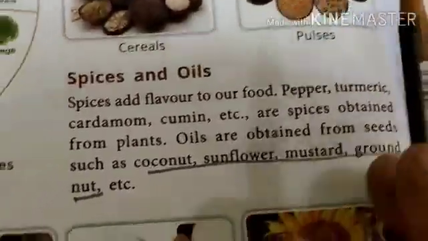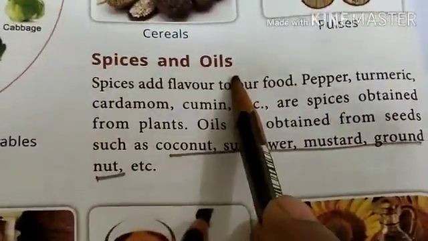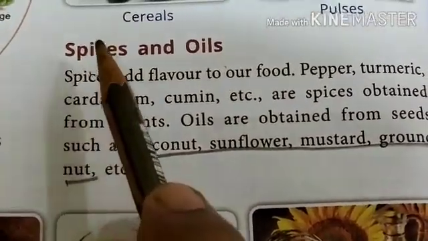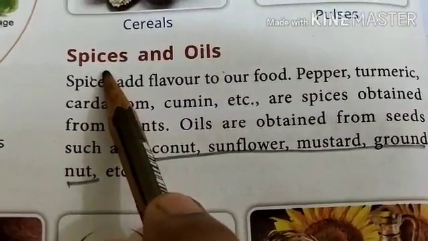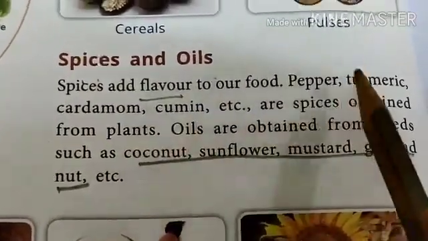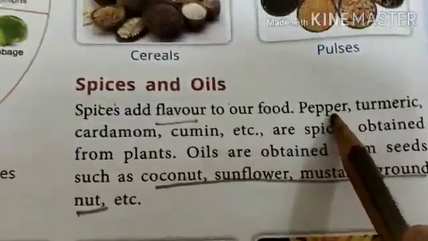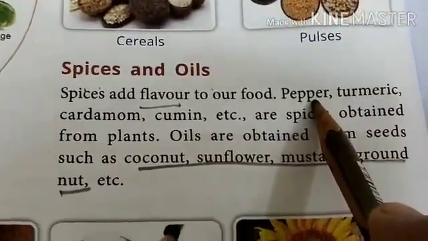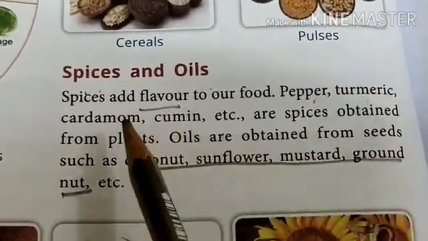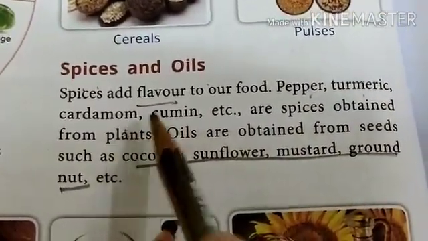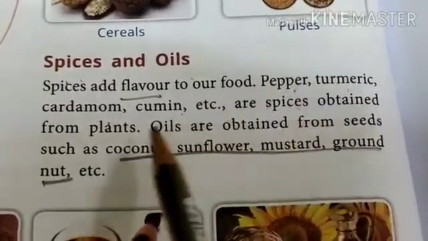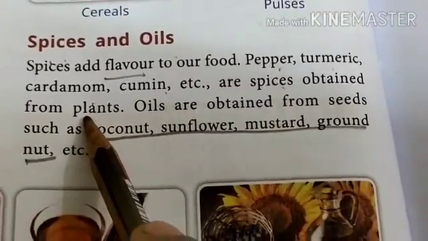Then next comes the spices and oils. As I told you, spices means the masalas. So we add the spices to our food to get the flavor, to get the taste. So pepper. Pepper means the small black balls you have seen, golki, that is pepper. Turmeric, haldi. Cardamom, that is elaichi. Cumin, that is jeera. All these are the spices that we get from the plants.